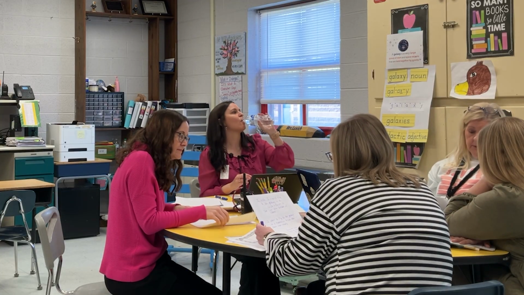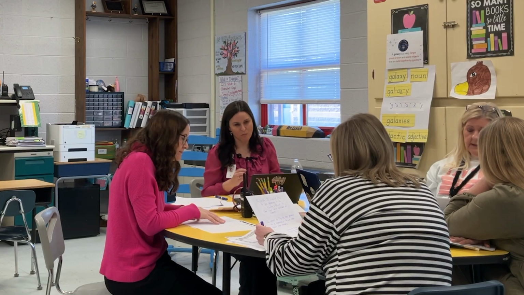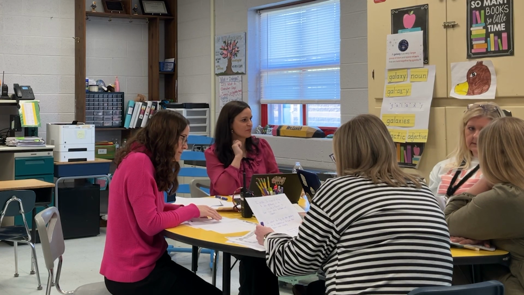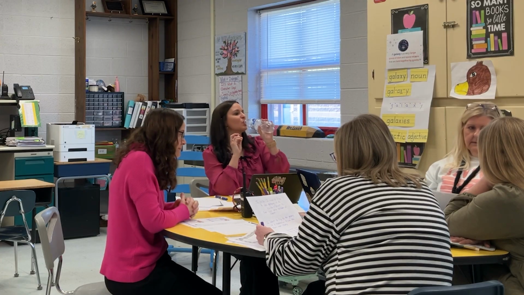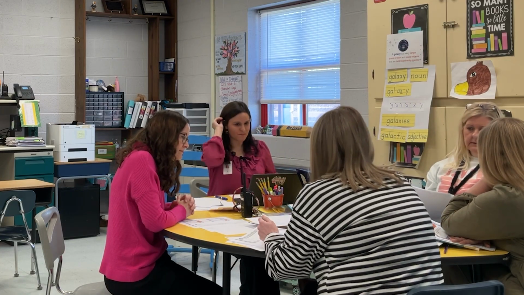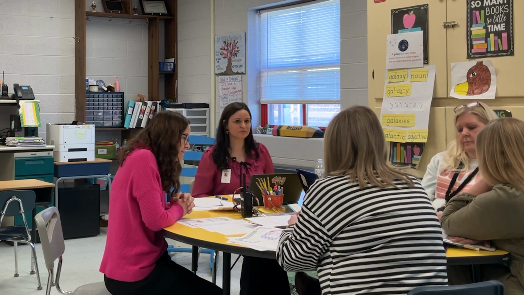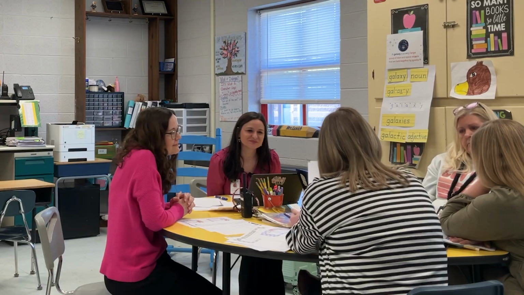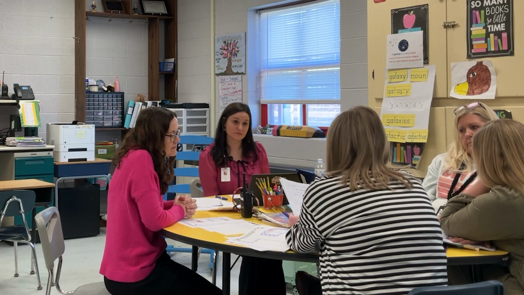Astronauts travel through the galaxy in their space shuttle to learn about stars and planets. Beth, do you mind sharing your sentence? Sure. Astronauts travel through the galaxy in their space shuttle to learn about stars and planets.